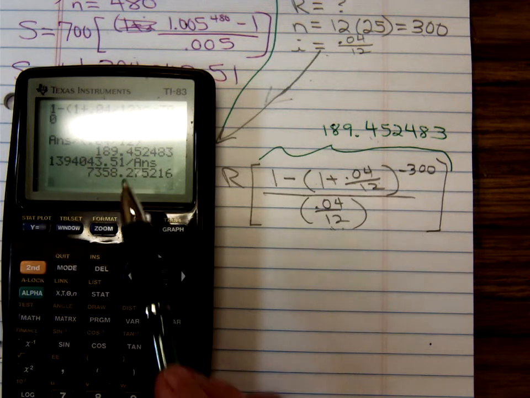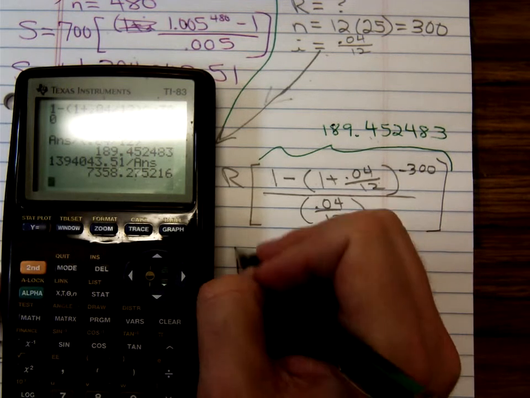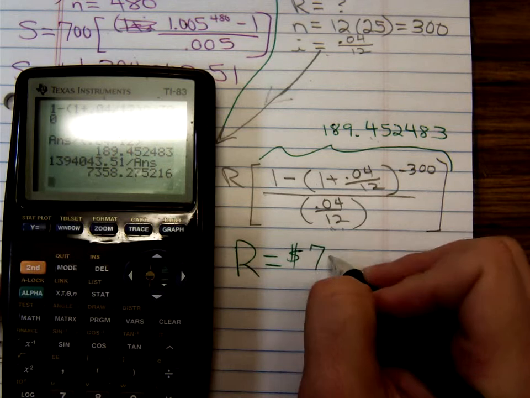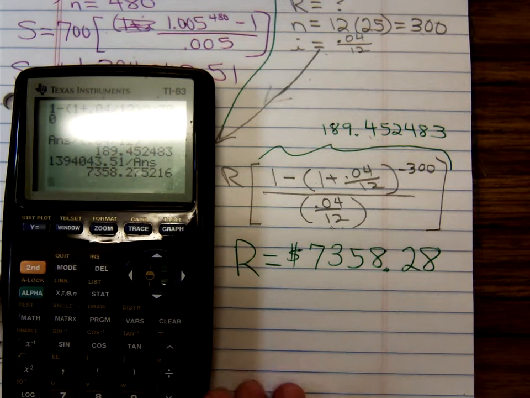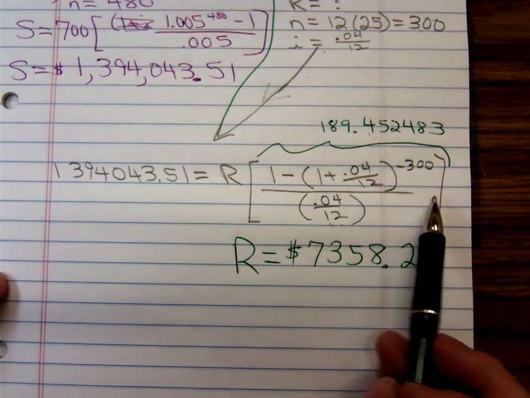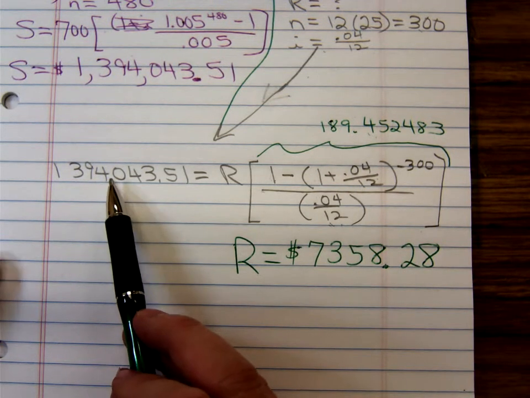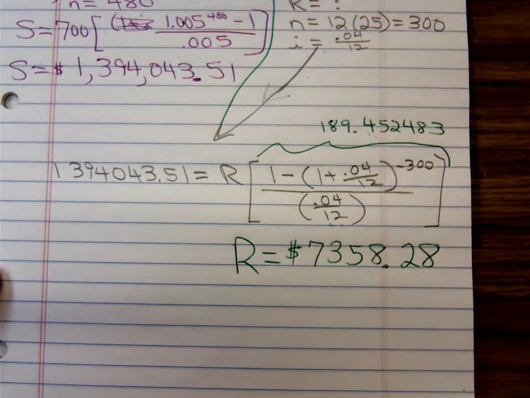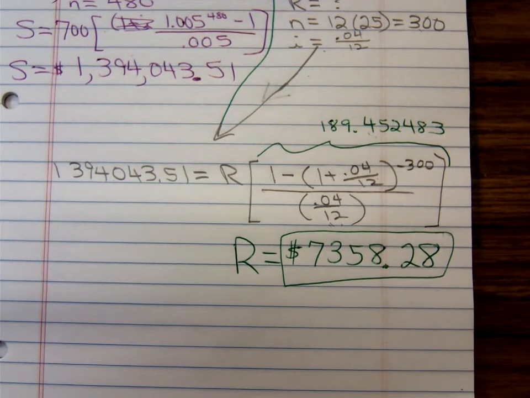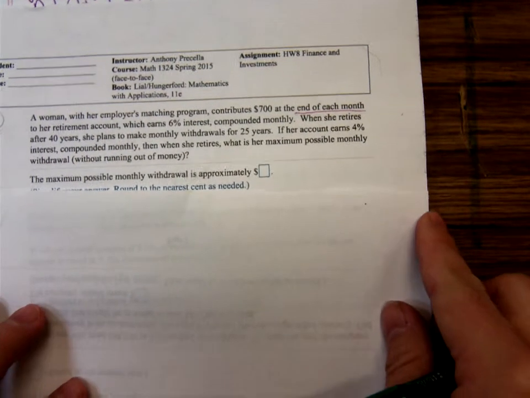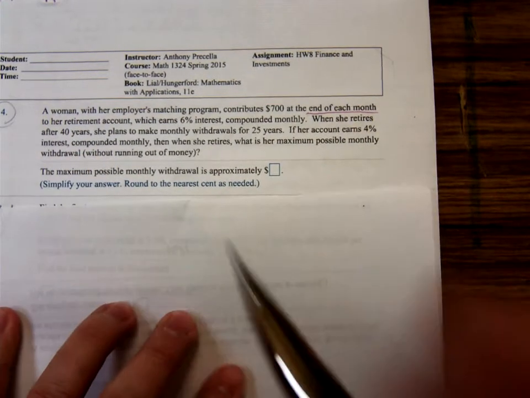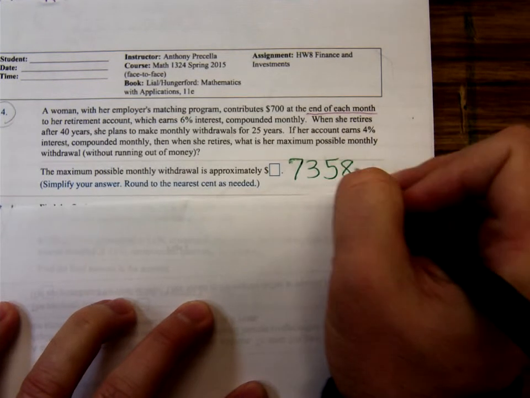It looks to me like the amount of her monthly retirement check is $7,358.28. I'm getting 7,358.28. Once we simplified the bracket amount, we divided both sides: we divided the $1,394,043.51 by that bracket amount, giving us a final retirement check amount. This was number 14. And so the maximum amount she can receive, what you'd be typing into MyMathLab, would be $7,358.28.